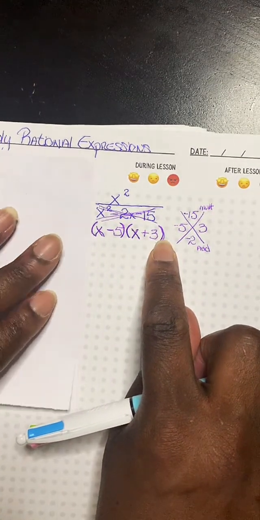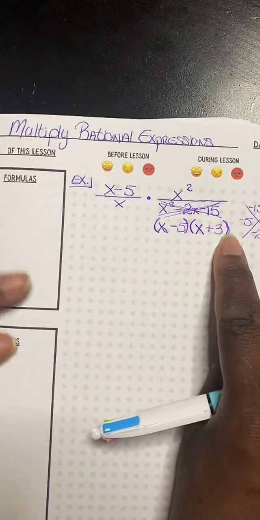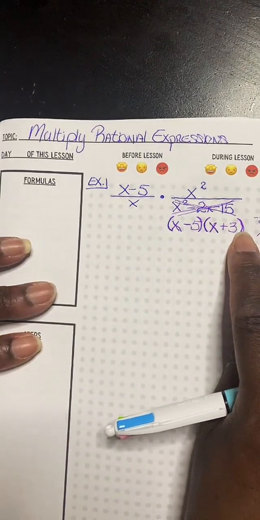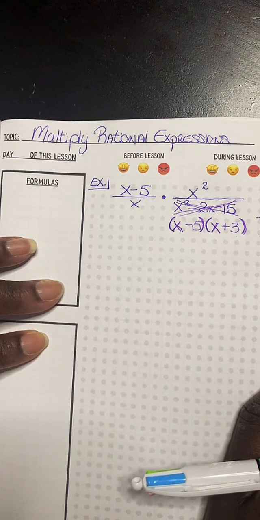So now, since we're multiplying, we're bringing the other side to the party. So what could we cancel out?